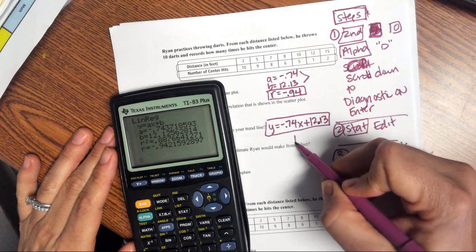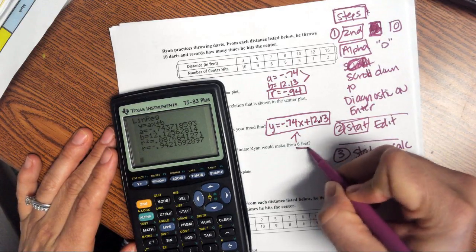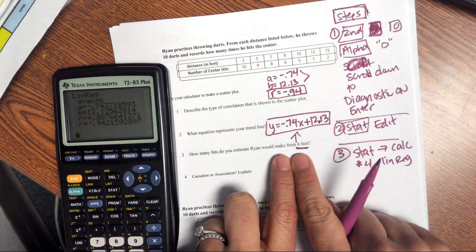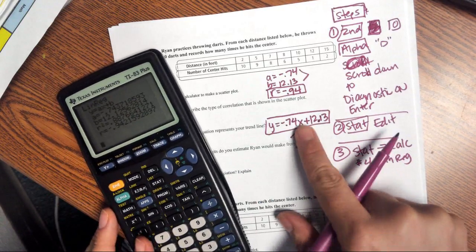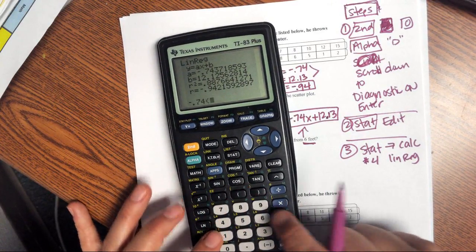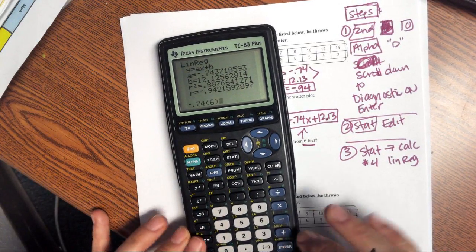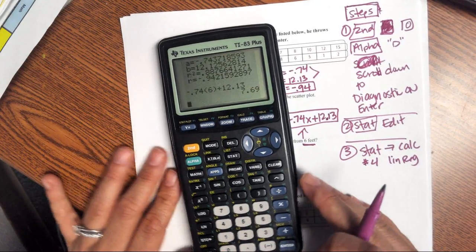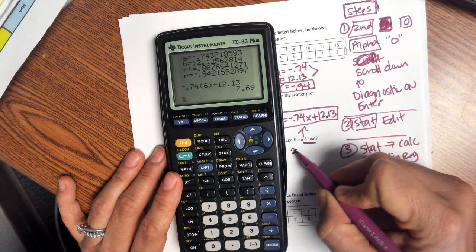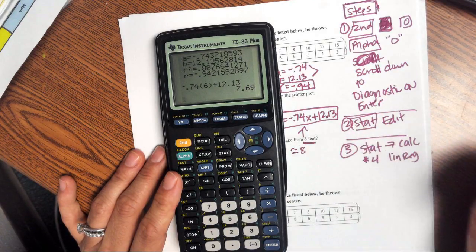And we can use this equation to make predictions. So like if it asks us in this one, how many hits do you estimate Ryan would make from 6 feet? You can use that equation, plug in 6.4 for x, and you get 7.69, but you can't have a decimal number of hits, so we would round that to 8 hits.